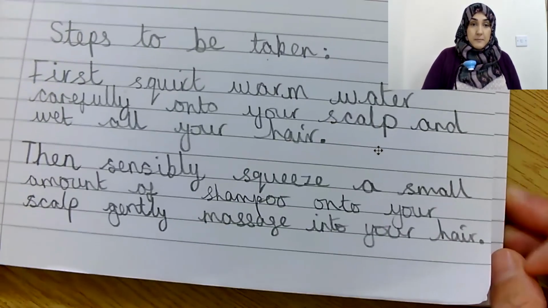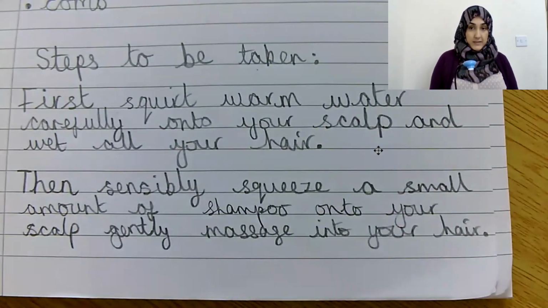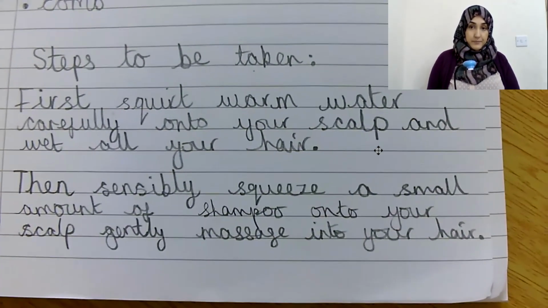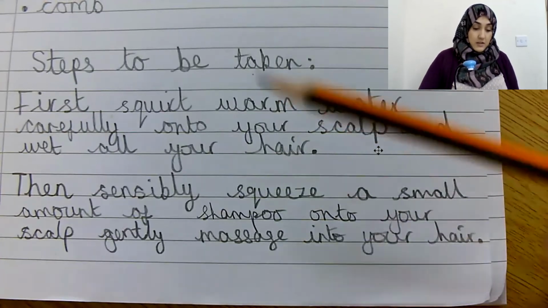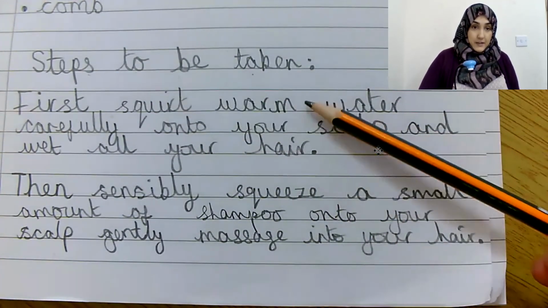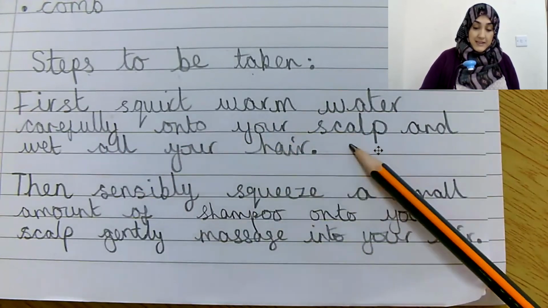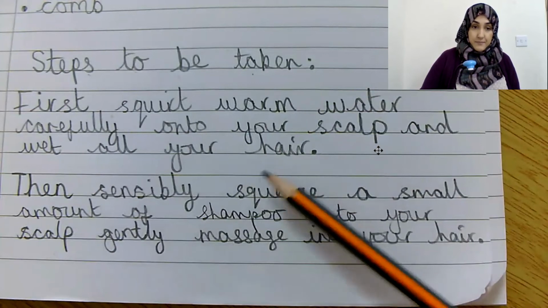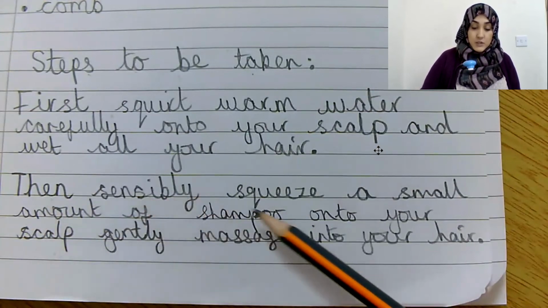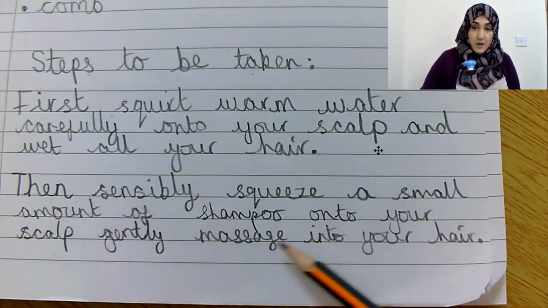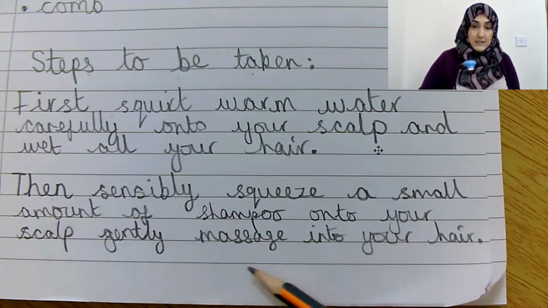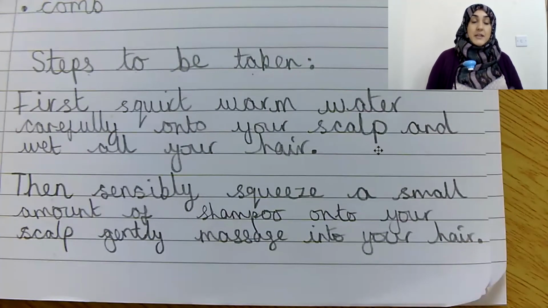Right, let's read my instructions all together. Start from the very top. Okay. Steps to be taken. First, squirt warm water carefully onto your scalp and wet all your hair. Then, sensibly squeeze a small amount of shampoo onto your scalp and gently massage into your hair. Full stop. These are my 2 sentences that I have written for my steps to be taken.